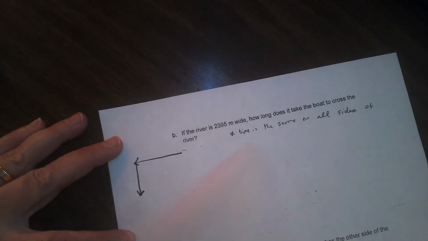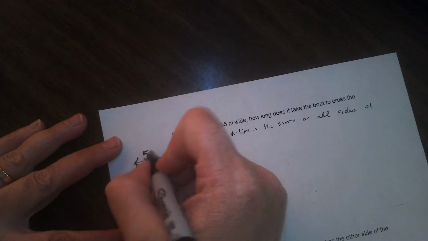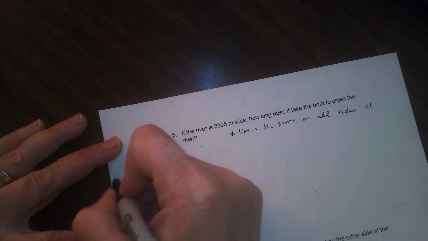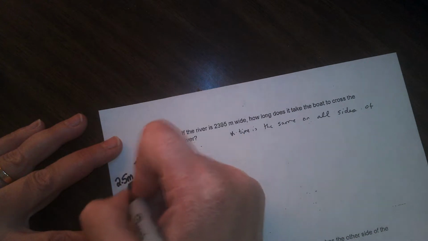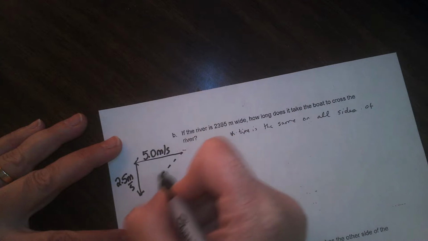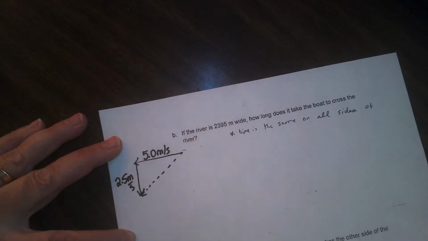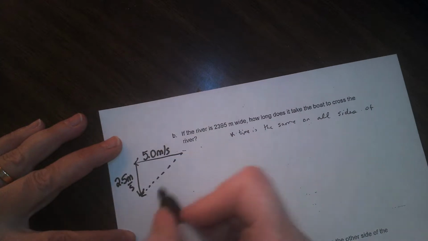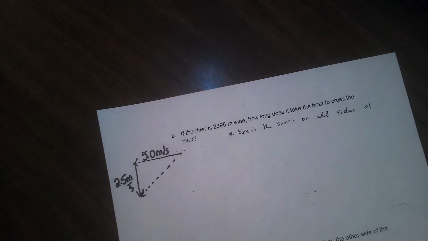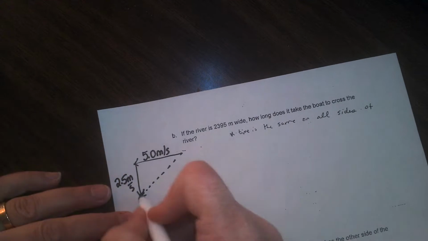The boat was going west, the current's going south. This was 5.0 meters per second. This was 2.5 meters per second. We ended up doing this tip to tail.